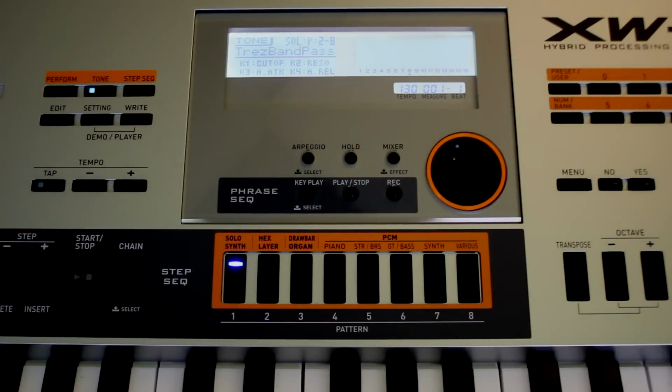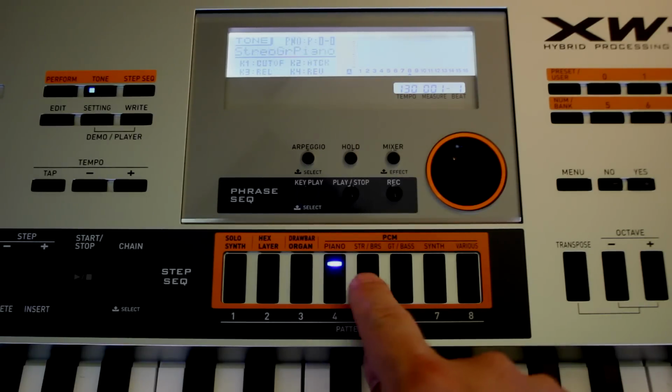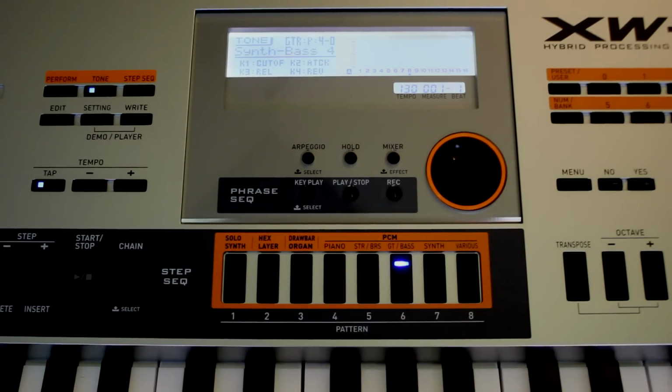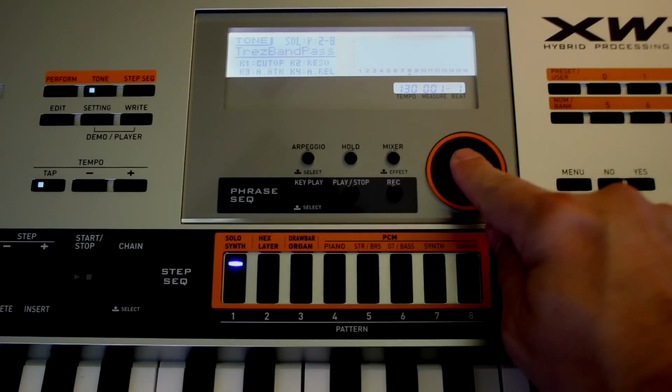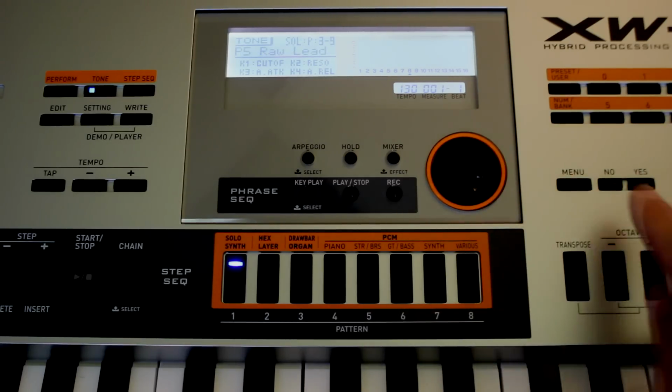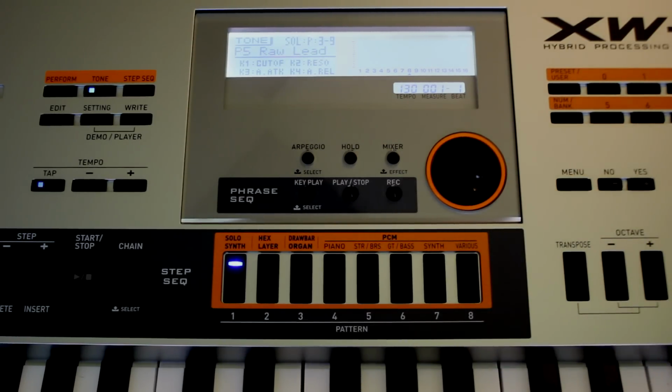When you're in tone mode, you're accessing one sound at a time. And you can select sounds by category just above the keyboard and below the display. When you're in a category, simply use the data wheel or the plus and minus buttons to select a sound. If you know what sound you're looking for, you can also enter it from the number pad.